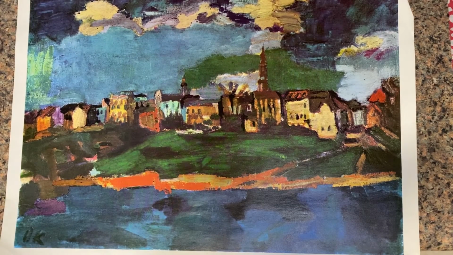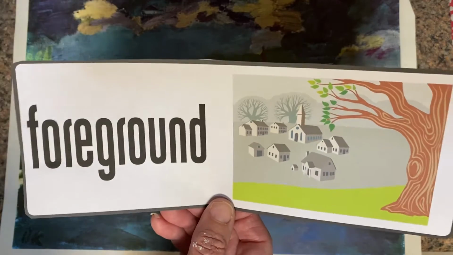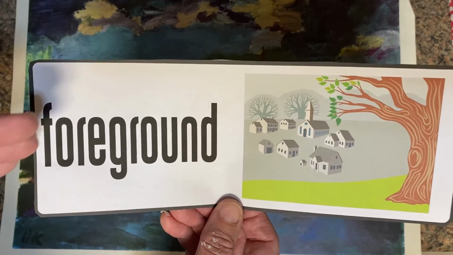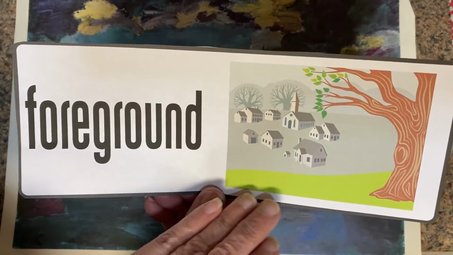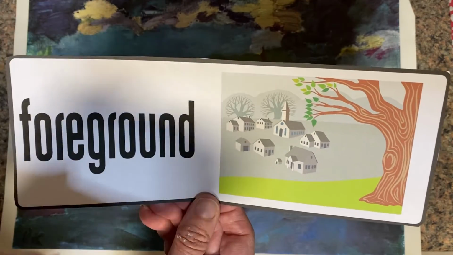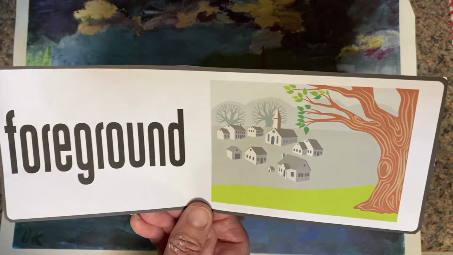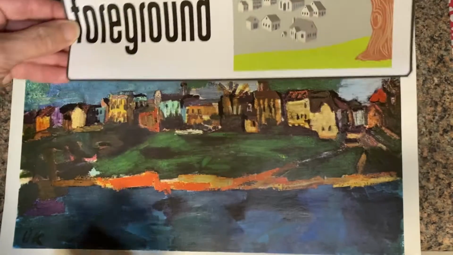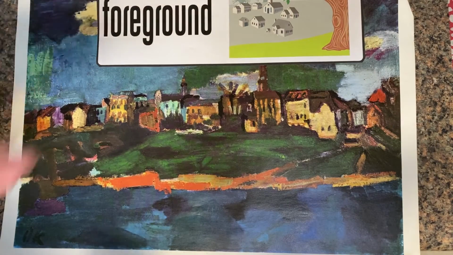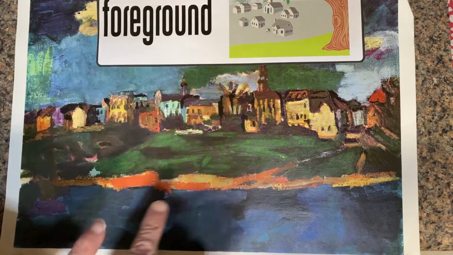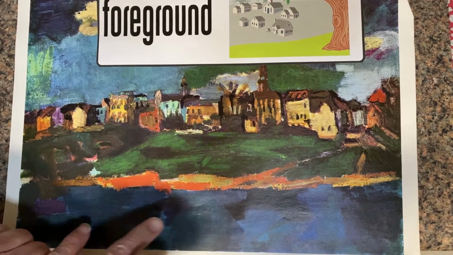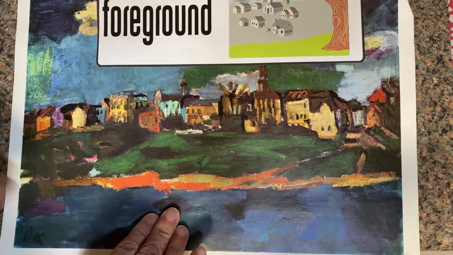Now let's look at a couple of others. Foreground. Now I don't know if we've talked about foreground before, but that is this green patch here in the beginning, in the front, the first thing that you'd see. That is called foreground, all right? And the first thing you see in this particular picture here would be the water. So that's in the foreground.